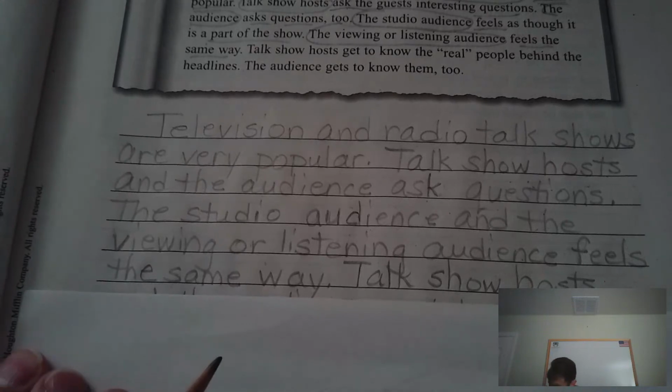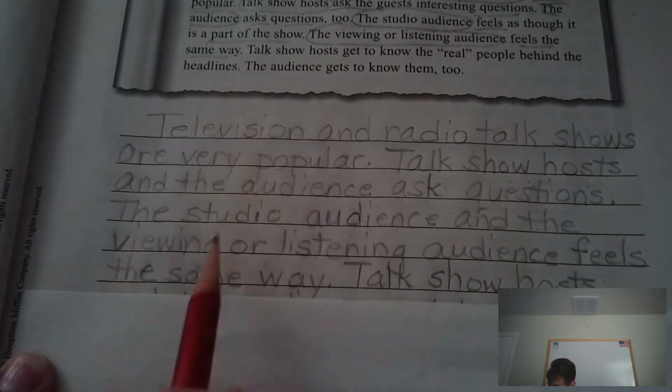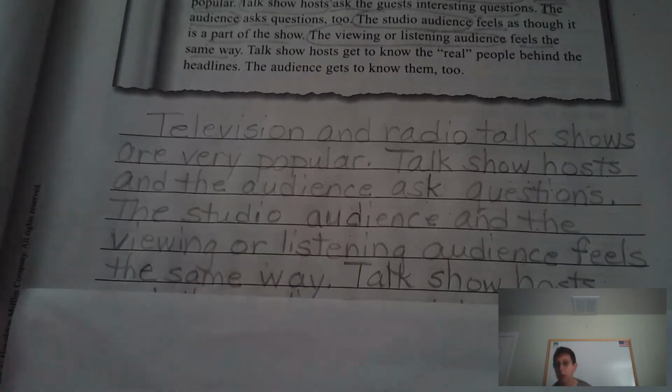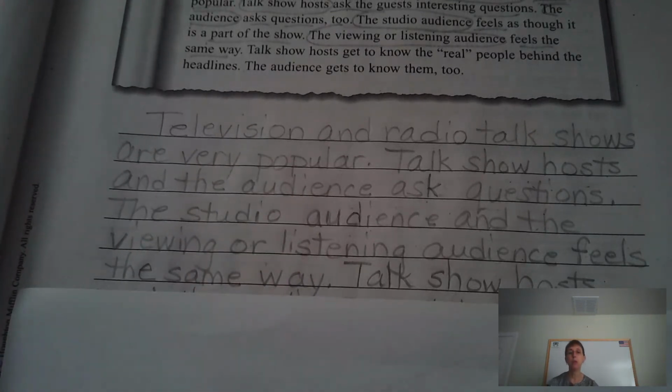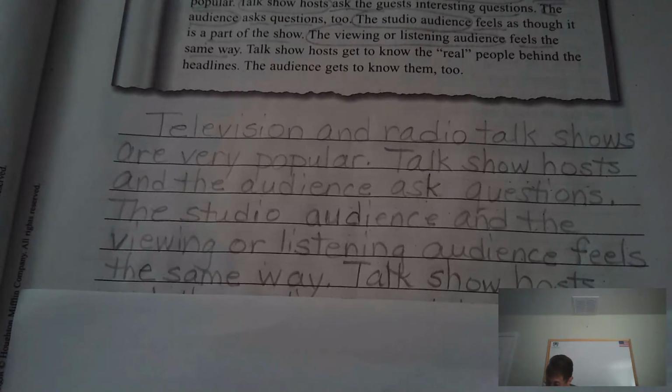The other thing that you could do here, I used "the same way." In other words, I'm saying that these audiences, whether it's the studio audience or the viewing or the listening audience, they all feel the same way. Or you could have worded it to say the studio audience and the viewing or listening audience feel as though they are part of the show. So in this case, you actually have two choices of how you could write those sentences as a compound sentence.